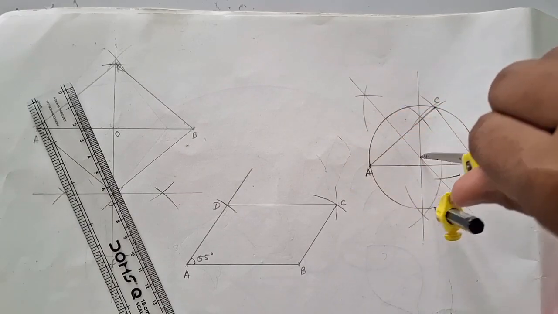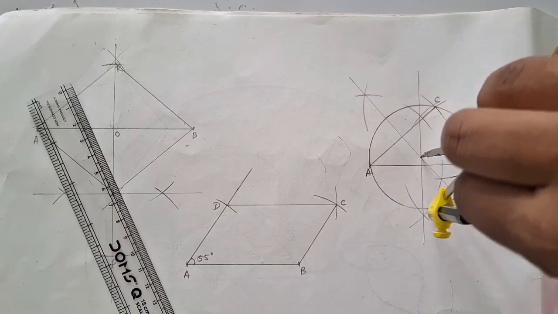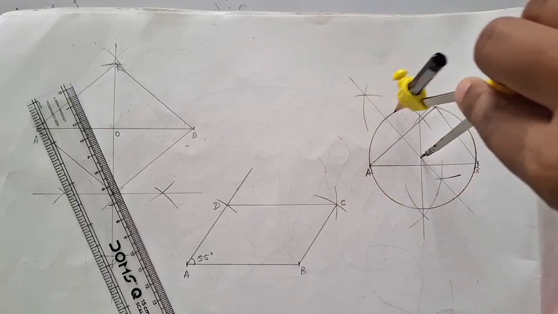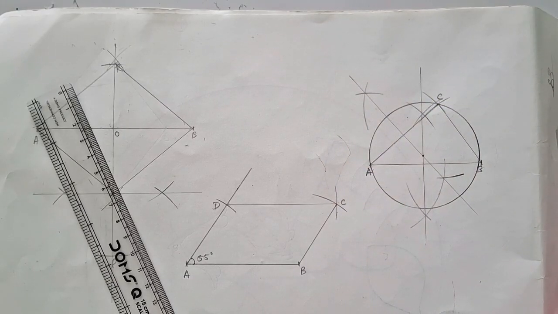This circle will be passing through all the 3 vertices of the triangle, and this circle is described around the triangle. This construction is complete.